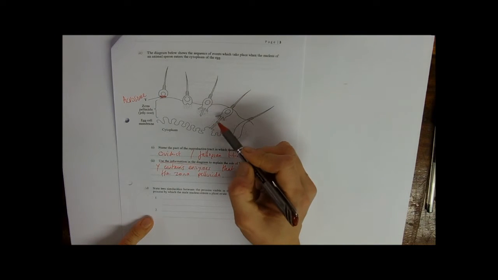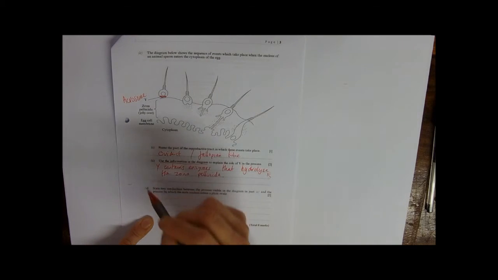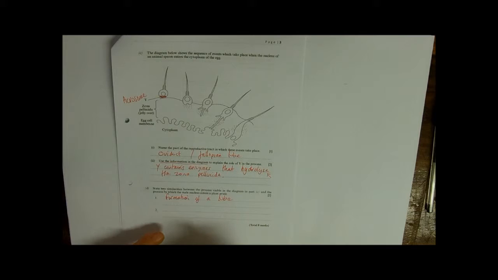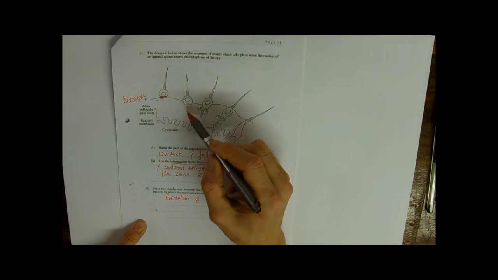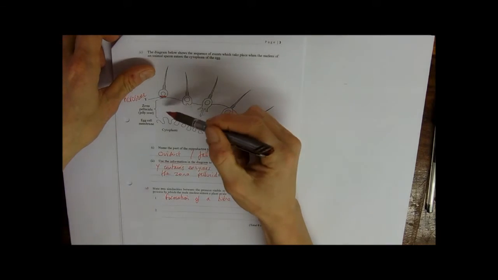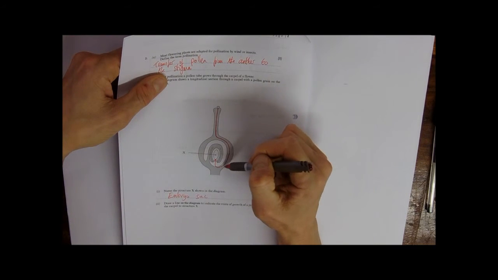It's probably easiest to say we've got some sort of a tube that's being formed, or it's growing. So we can say the formation of a tube, and it's as simple as that. That's a similarity, and we could mention our enzymes again. It's led us to talk about enzymes. We've got enzymes digesting our zona pellucida, and we've got enzymes being released in the growth of this tube here.